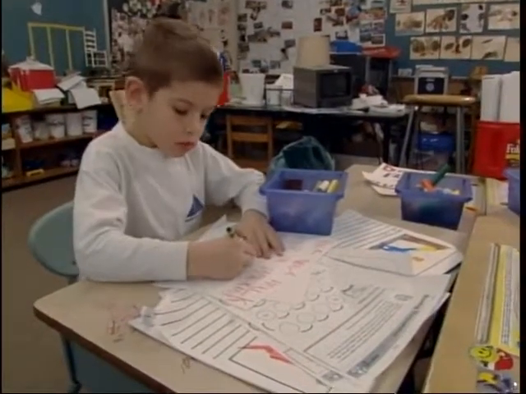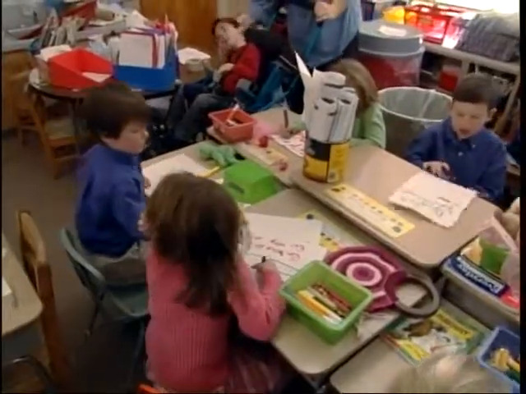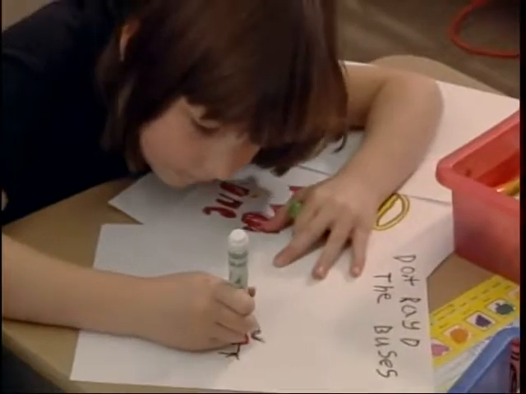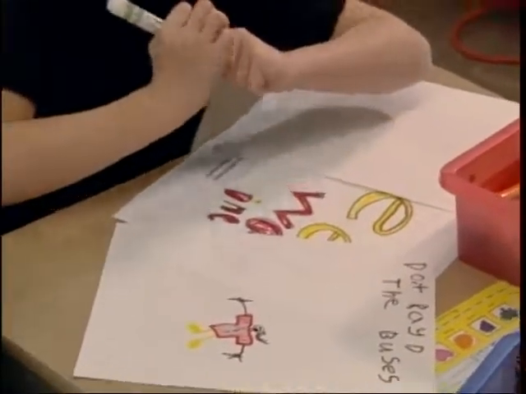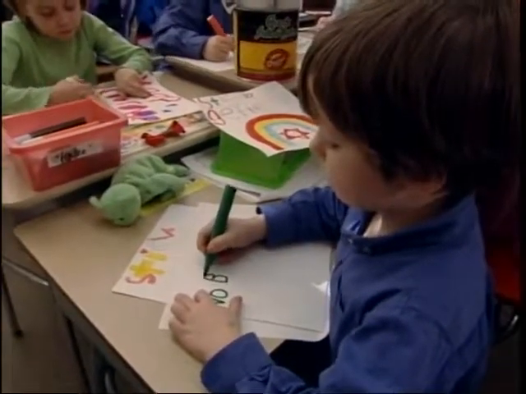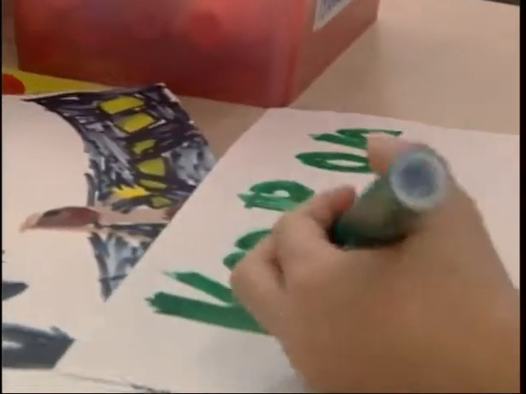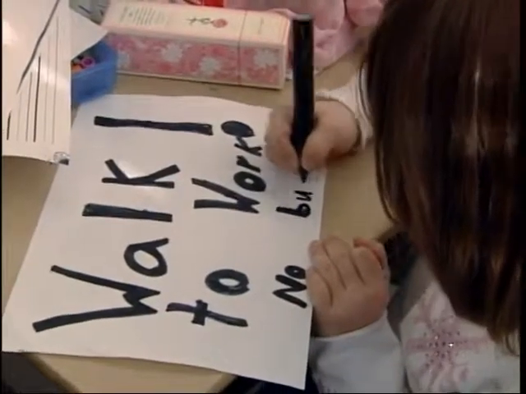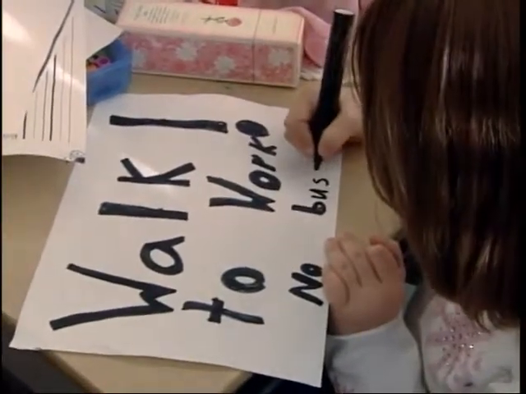We create posters advertising the boycott because that's historically accurate. The Women's Political Council created enough flyers to let the whole African American community know about the boycott. But I also want children to think about what language they'd use themselves.